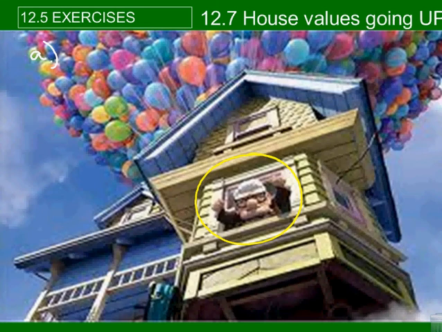Okay, problem number 7. Here we go. So, Grandpa buys a house in 1955.